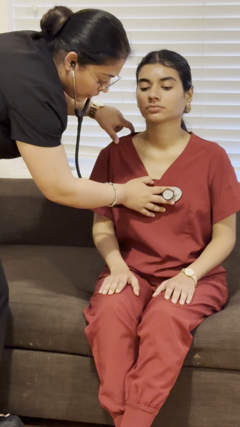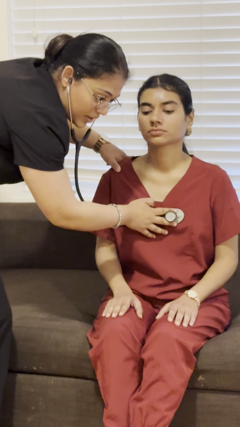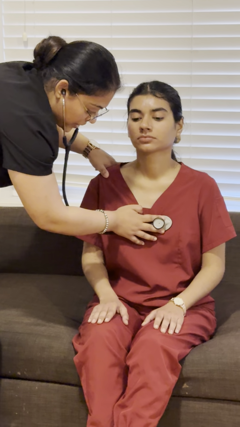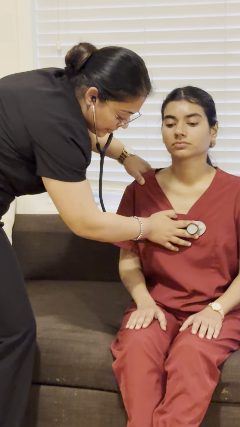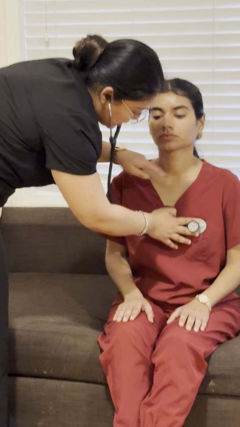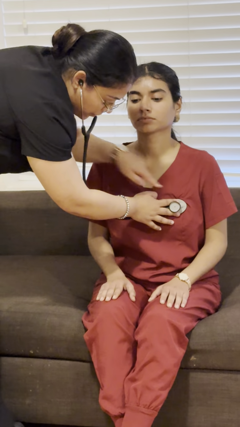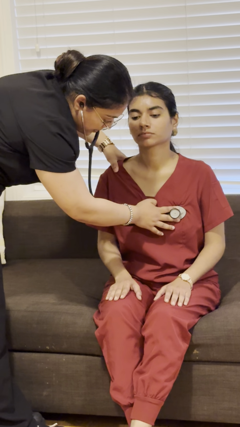And the tricuspid valve is present between the 4th and 5th intercostal space toward the left side of the sternal border. And for the mitral valve, it is located medial to the clavicle bone.